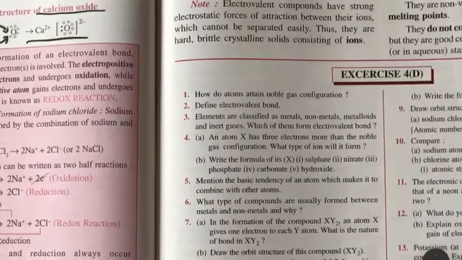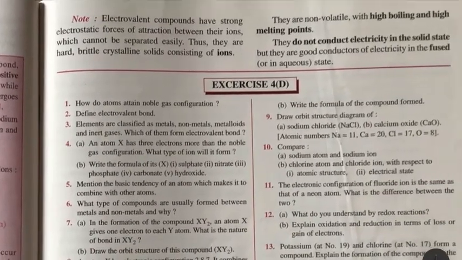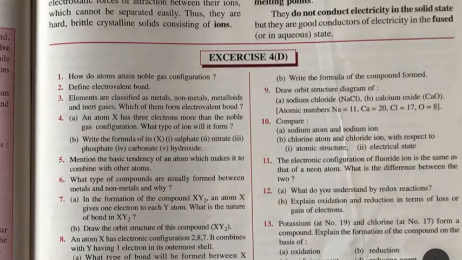So remember children, electrovalent compounds have strong electrostatic forces of attraction between their ions, and it is not easy to separate them. Otherwise, you know, sodium is a poisonous metal, chlorine is a poisonous gas, but when they come together to form sodium chloride, you cannot live without it. Your food will not be tasty without it. So they form a completely new compound, and it cannot be separated easily.